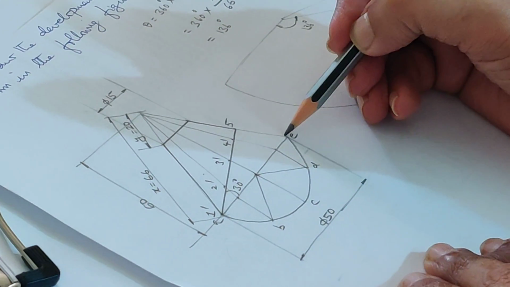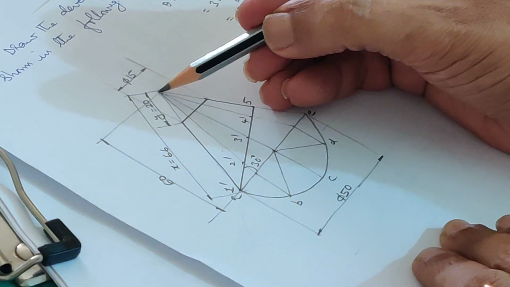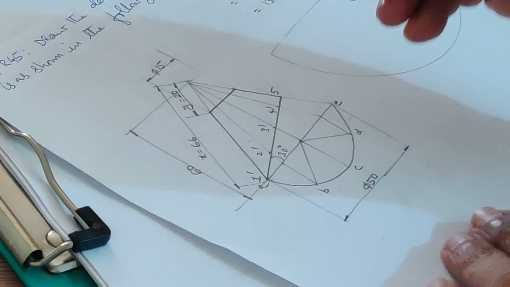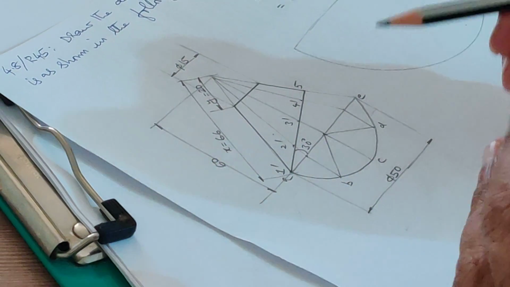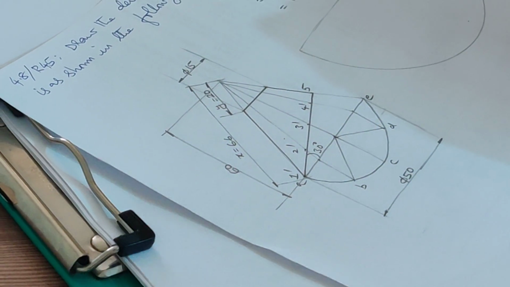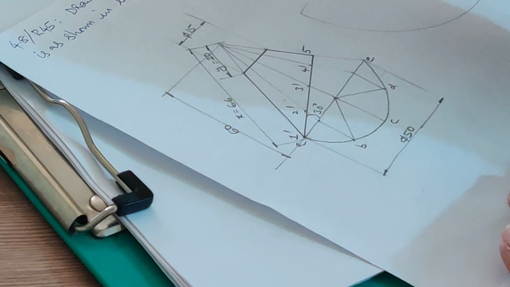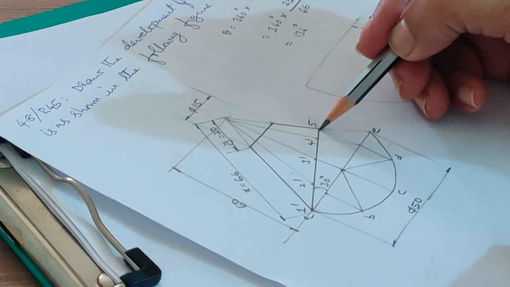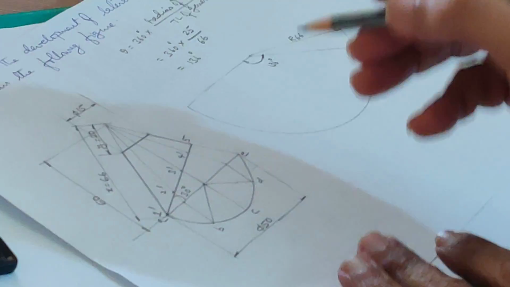This is also 66. So the points 1 and 5, because they are lying on the true lengths, you can transfer them straight away by taking the distance from the vertex or from the base. For example, let me name the section points here.